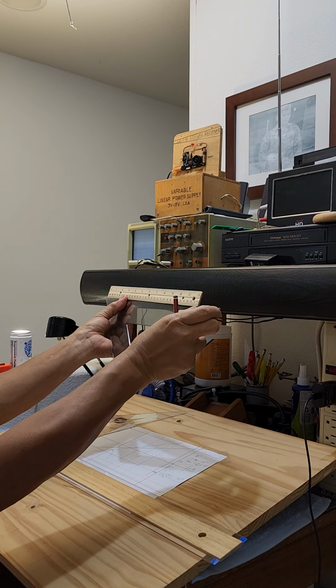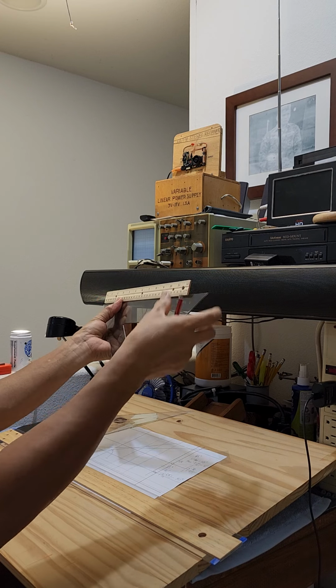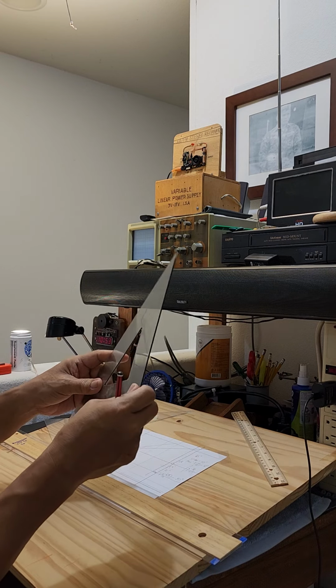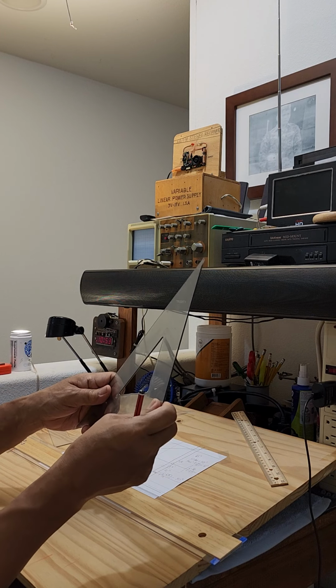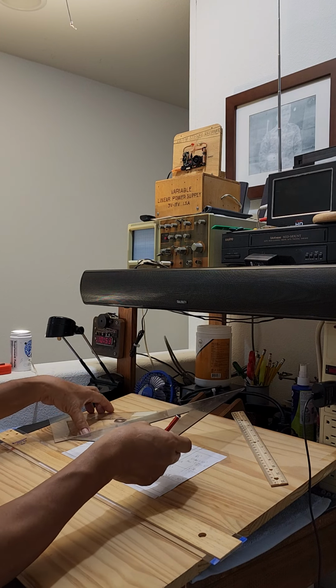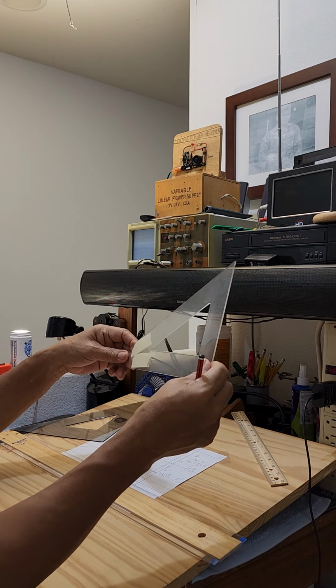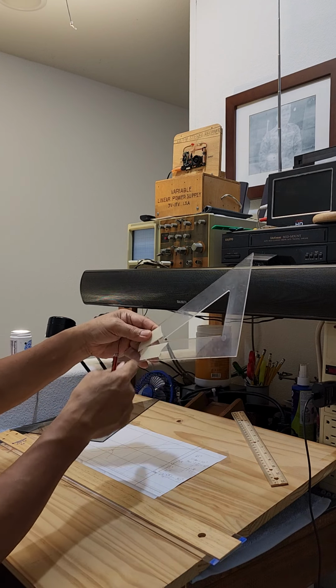That is 12 inches plus 1 something is 14.4. So this is the actual application of trigonometry in engineering drawing. For this 30-60 degree triangle, this is 30 degrees, right?